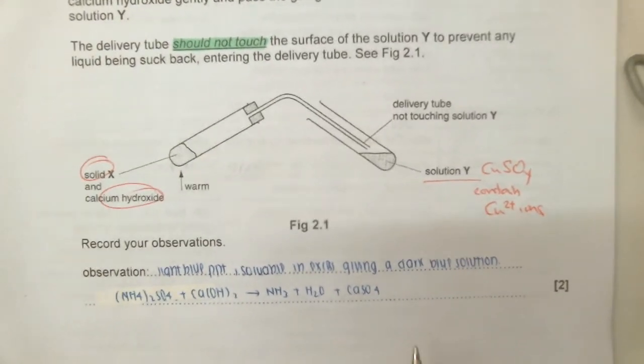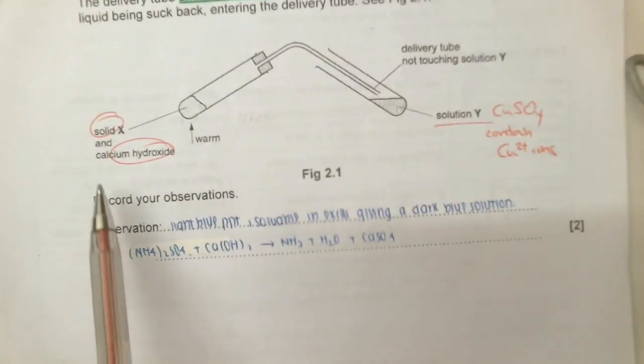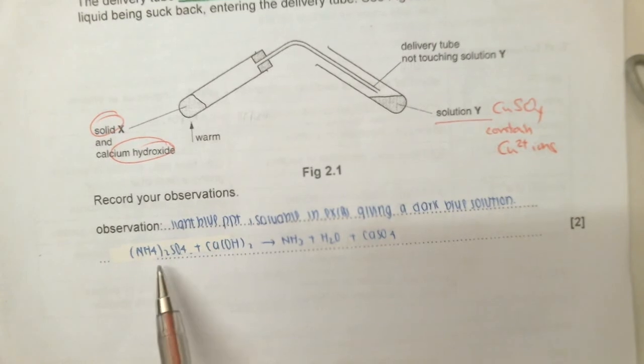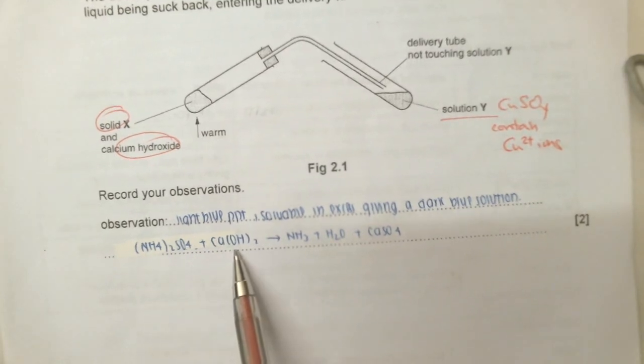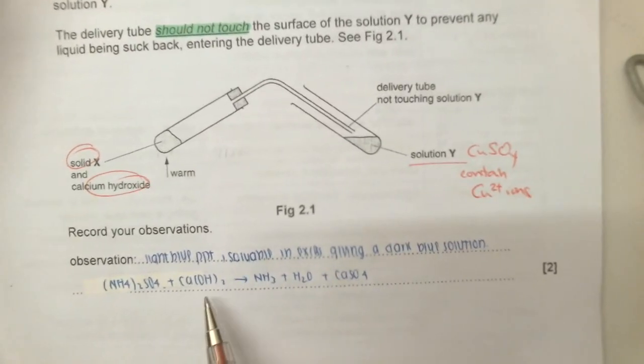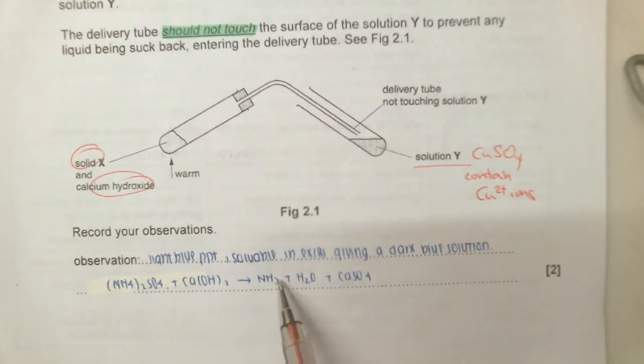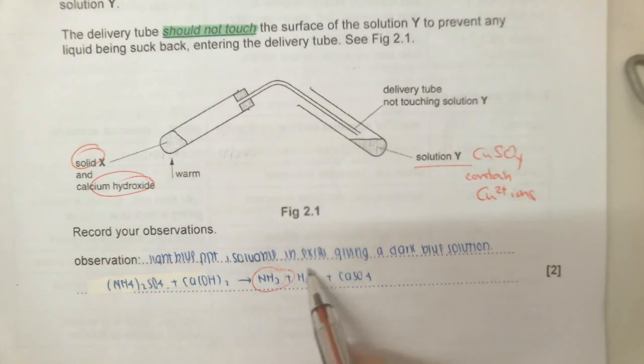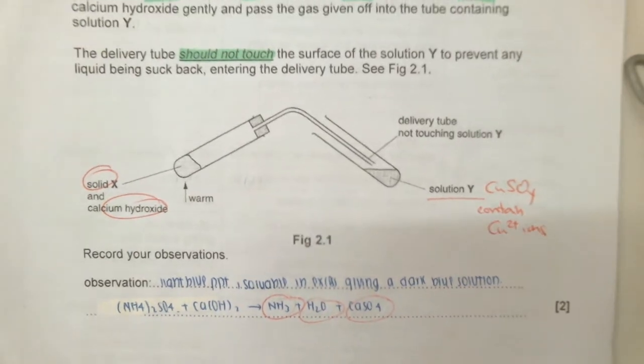All right, what happens is this. When an ammonium salt, in this case ammonium sulfate, reacts with calcium hydroxide, in this case you will heat strongly, or either in solution form and warm. Ammonia gas is given out together with water and the salt, calcium sulfate.